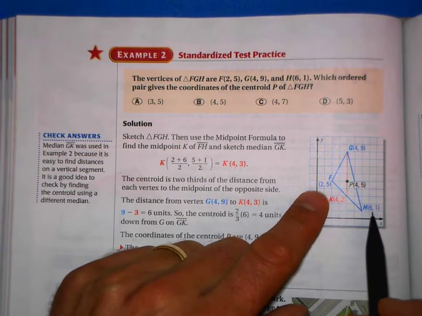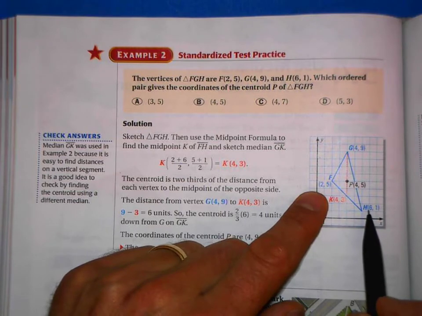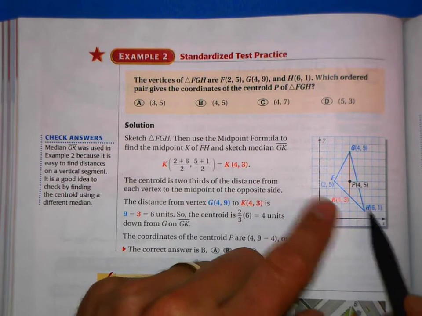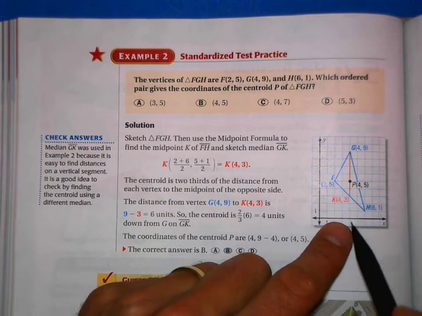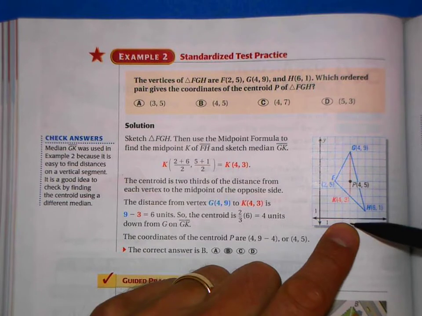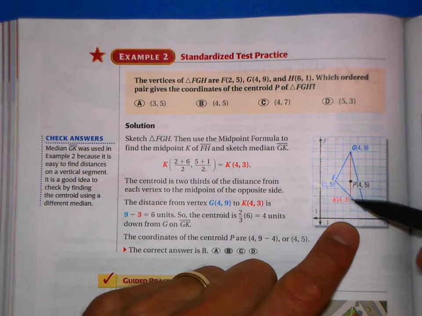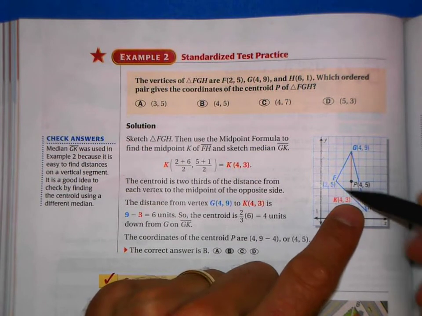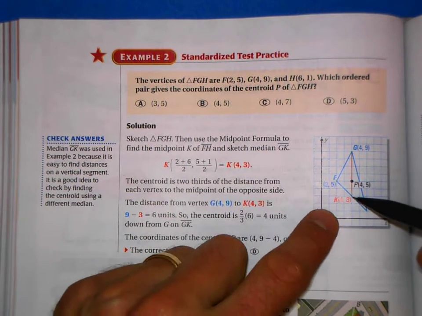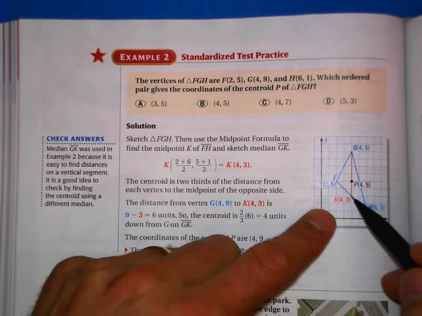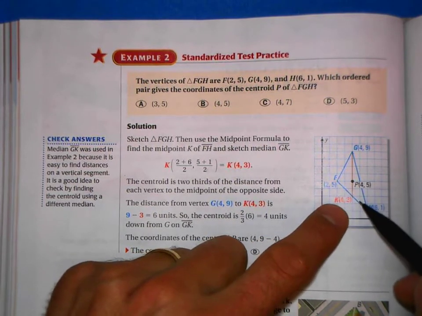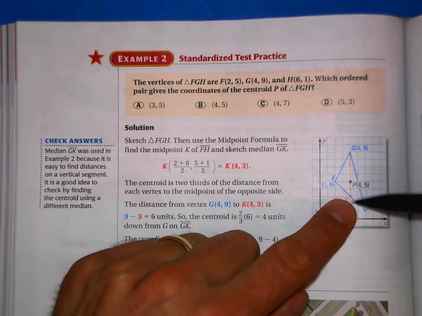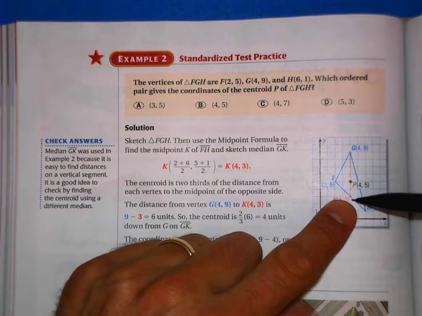2 plus 6 equals 8, and then divide that by 2, and that gives us 4. So the x coordinate of the midpoint is going to be 4, and that's really all that I need, because once I have the x coordinate, that tells me I can determine where that intercepts with this side, and therefore the midpoint for this side is going to be (4, 3).